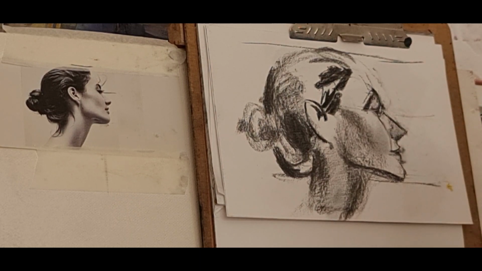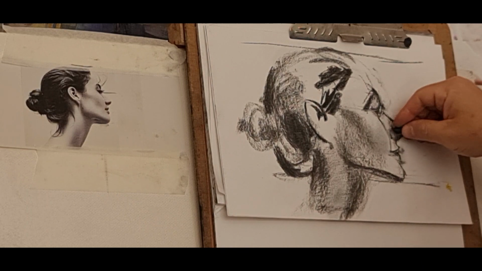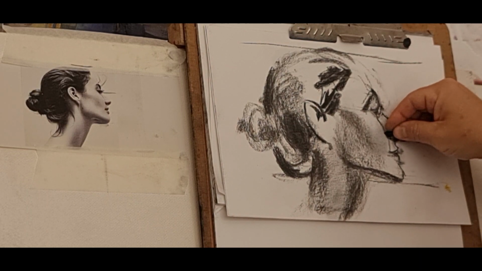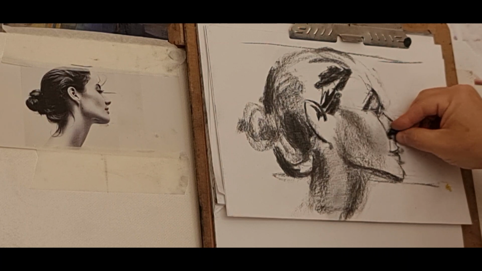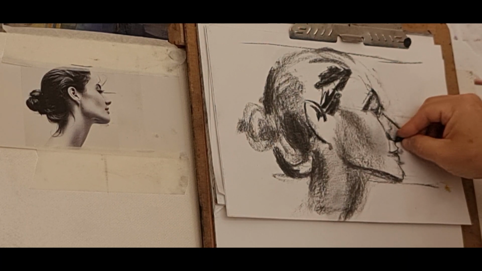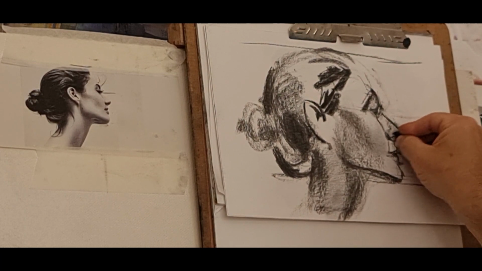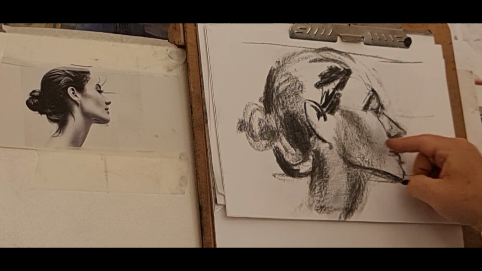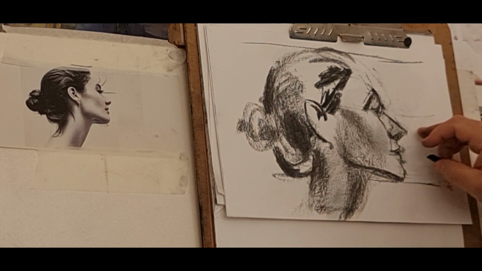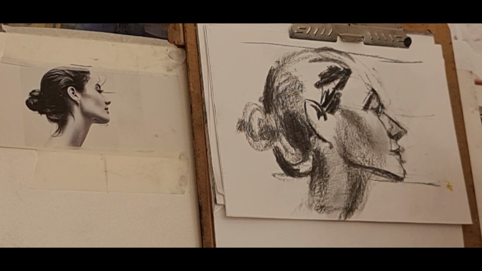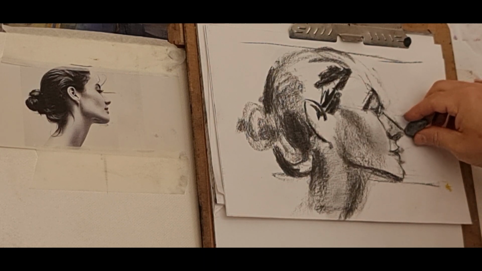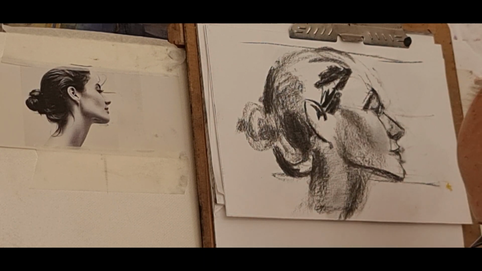Move the nostril back here. And lower part of the nose. Obviously she's not the very tip of the nose. Not very tip.